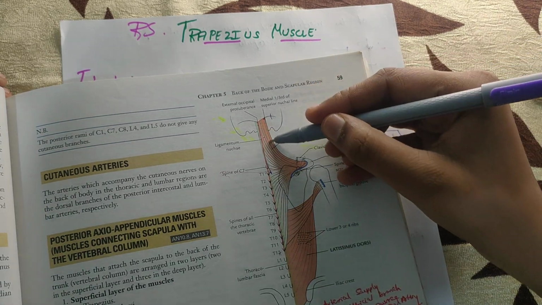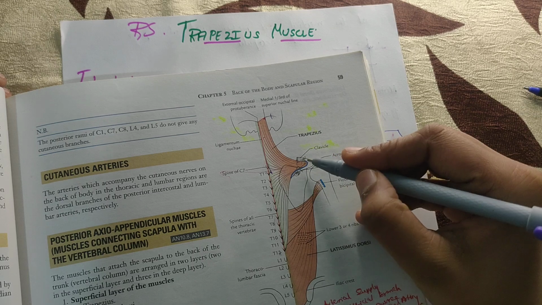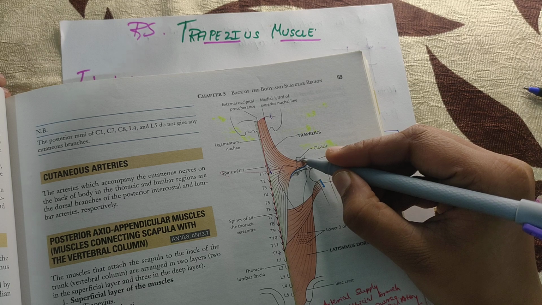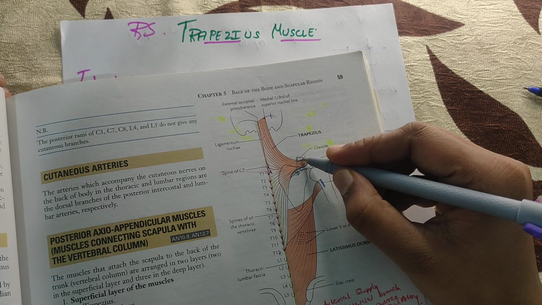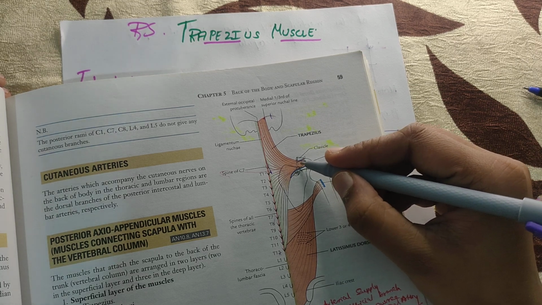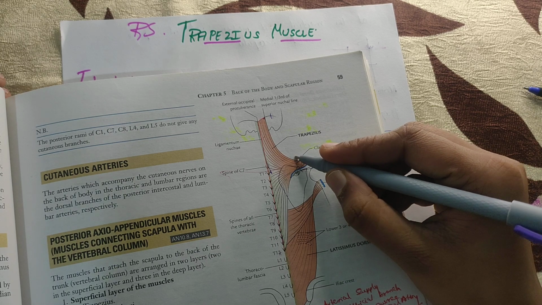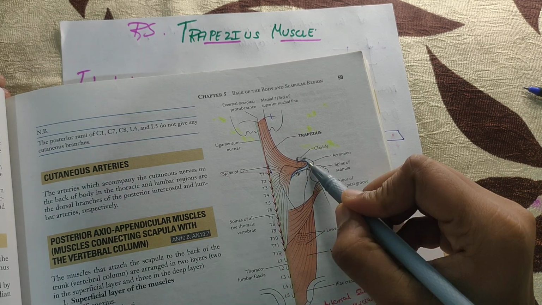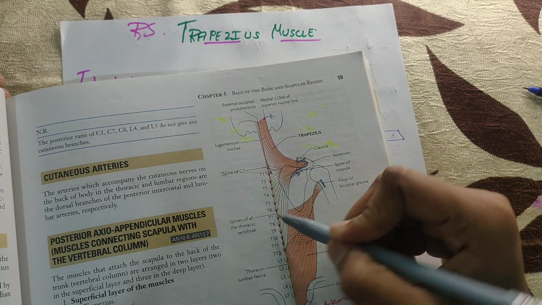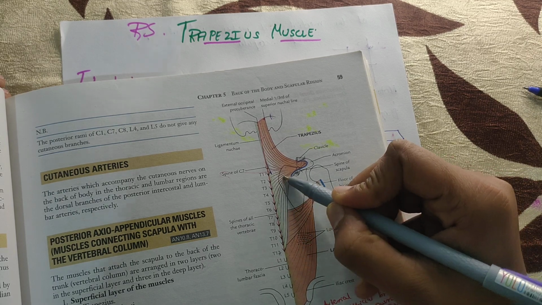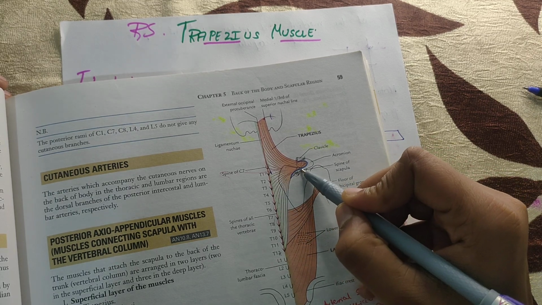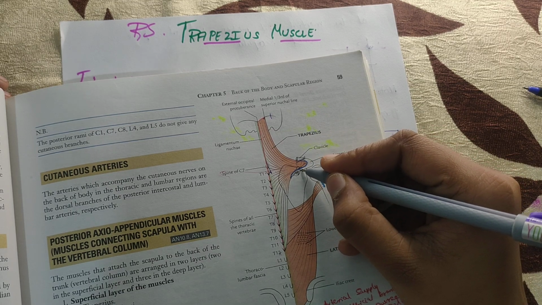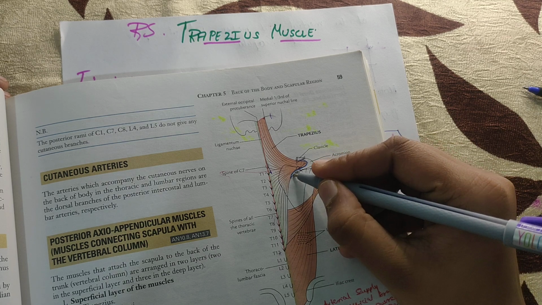Upper fibers run downwards and laterally, and are inserted into the posterior border, lateral 1/3 of the clavicle. Middle fibers run horizontally and are inserted into the acromion process. Lower fibers run upwards and laterally, and are inserted into the deltoid tubercle, which is present at the medial 1/3 and middle 1/3 of the spinous process of the scapula.